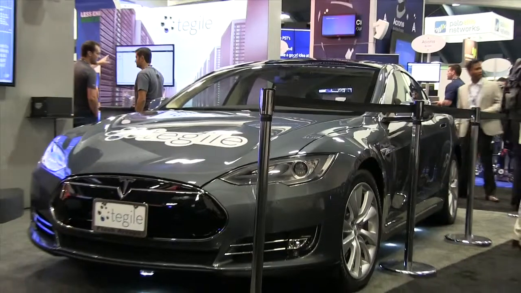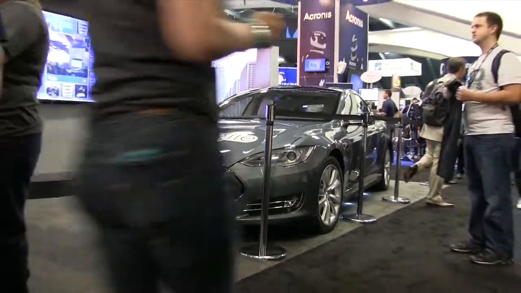And I see you have a Tesla in your booth. What's that all about? Right, yeah, we're all about storage, we're all about flash. We also got a nice flashy car over there. It's a 2014 Tesla Model S that you can roll the dice here in our booth, and you may drive away with that brand new car if you like.